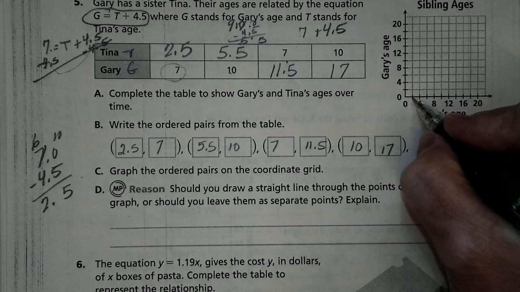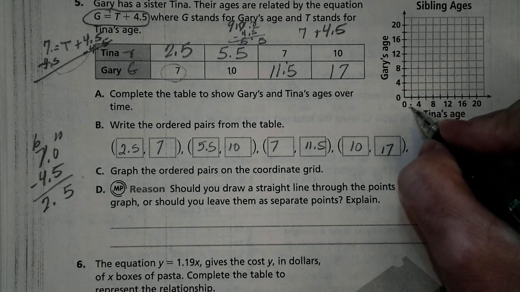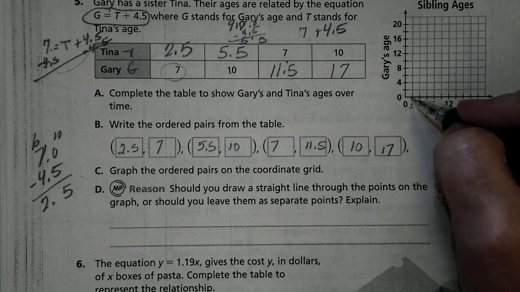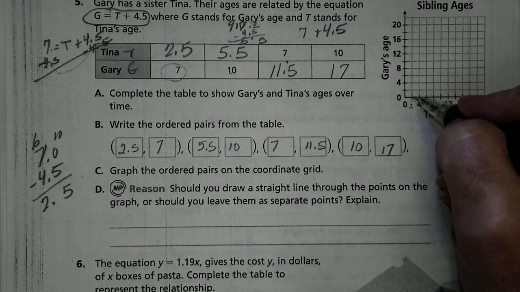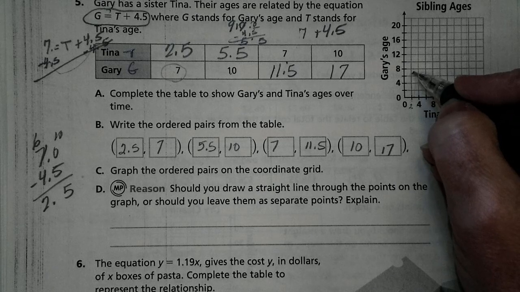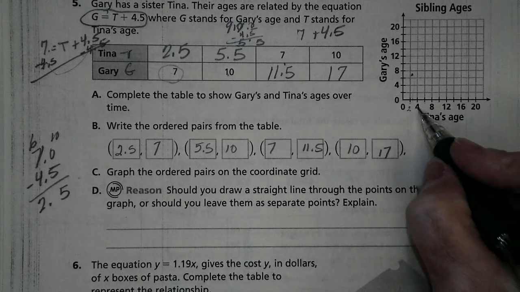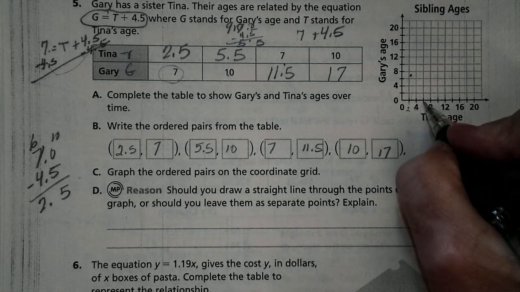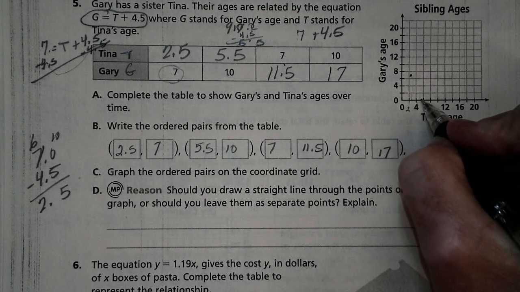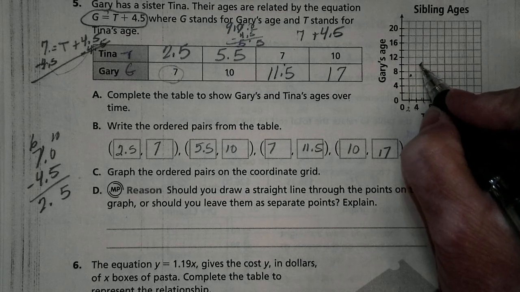Alright, so my interval goes by 2. 2, 4, 6, 8. So if that is 2, 2.5 is going to be not on 2, but just a little bit to the side, and then up to 7. So 7 would be right there in the middle of 6 and 8. Okay, then we're going to do 5.5. So if this is 6, it's going to be right on the side of it, and then we're going to go to 10, which is right there.